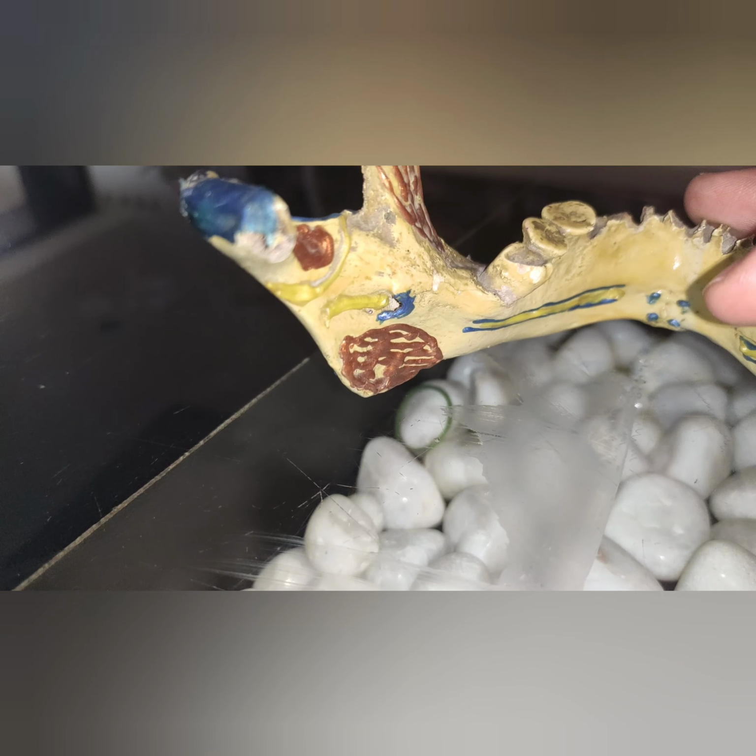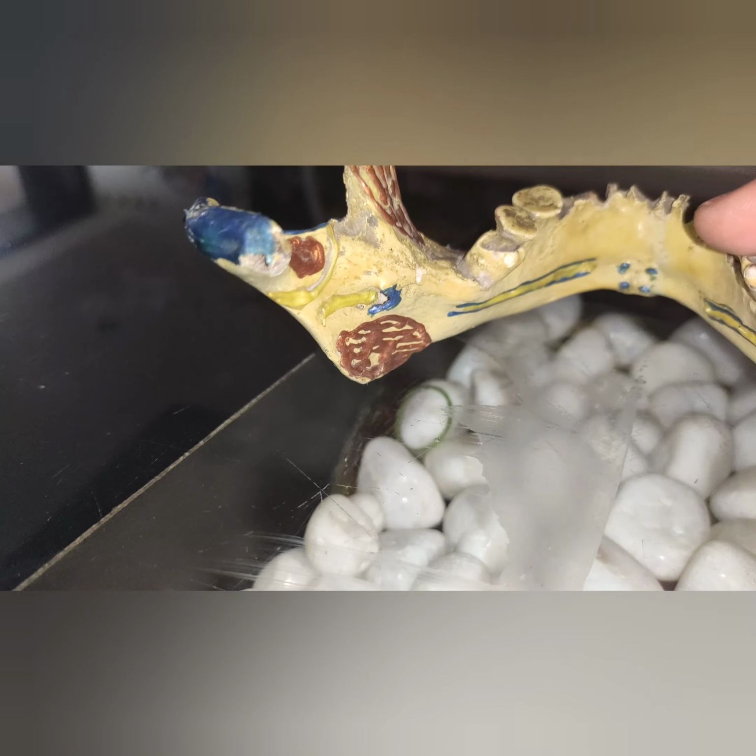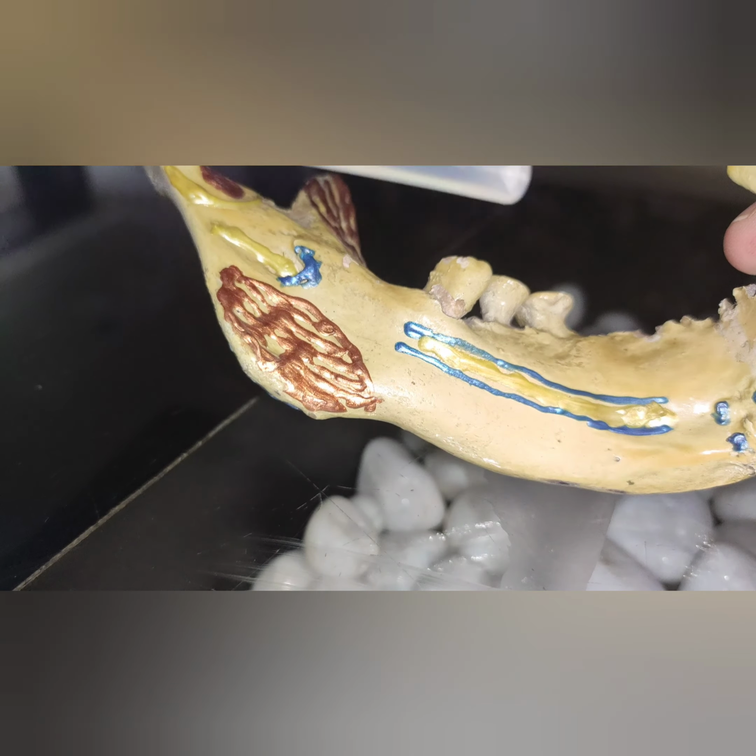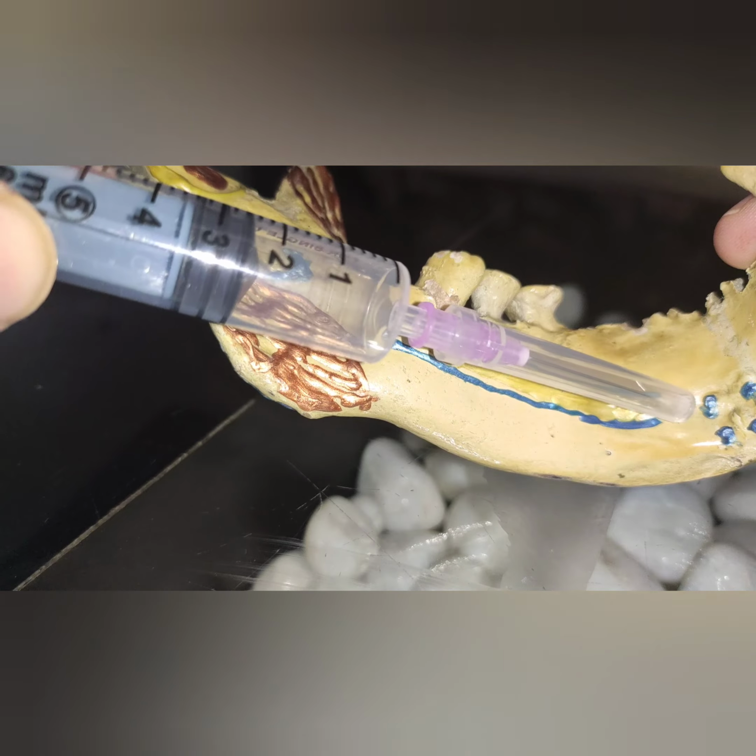The mylohyoid nerve and vessels lie in the mylohyoid groove. This here is the mylohyoid groove.